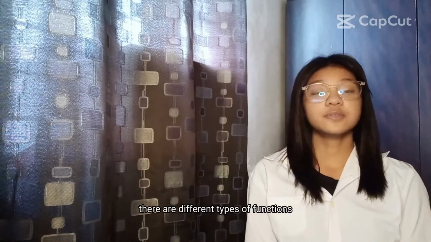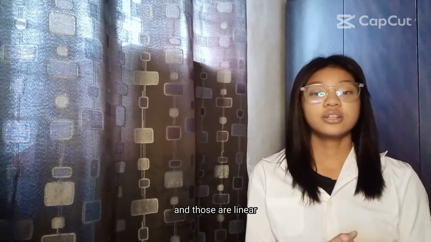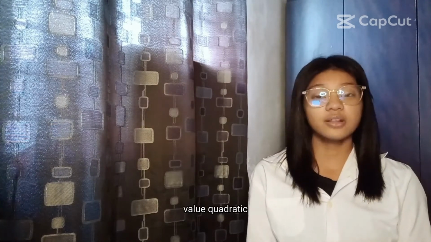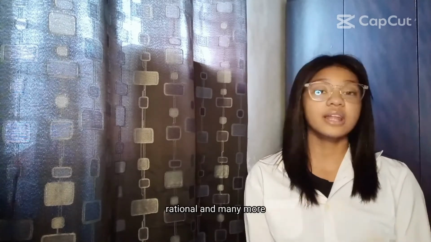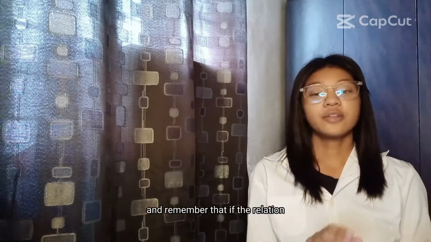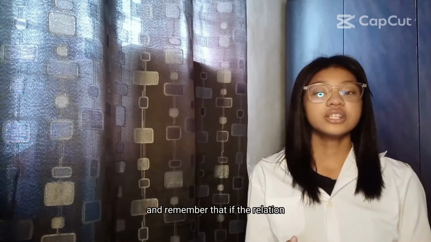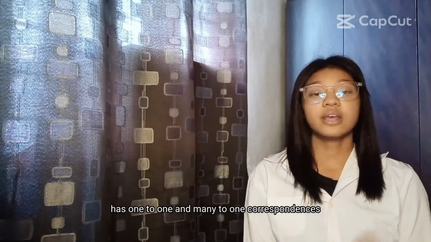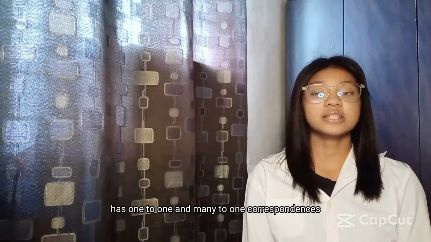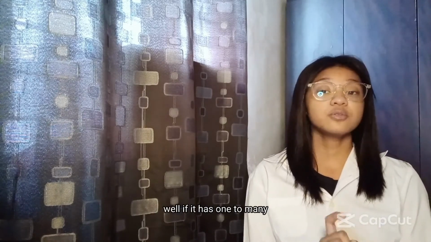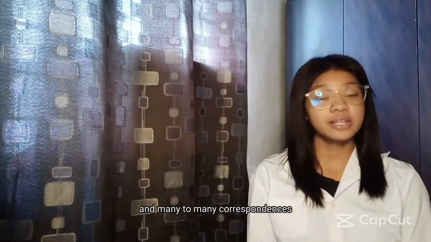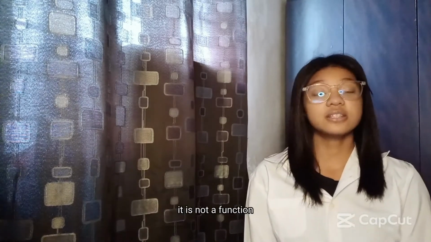There are different types of functions, and those are linear, constant, absolute value, quadratic, square root, cubic, cube root, rational, and many more. And remember that if the relation has one-to-one and many-to-one correspondences, it is a function. While if it has one-to-many and many-to-many correspondences, it is not a function.